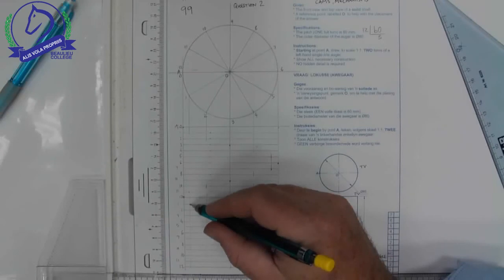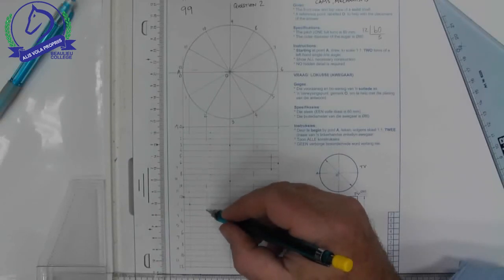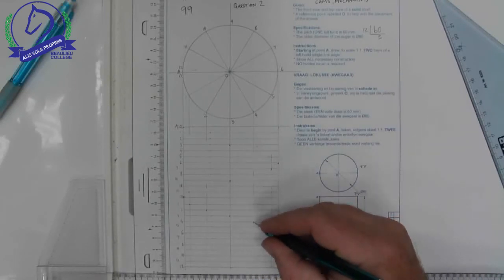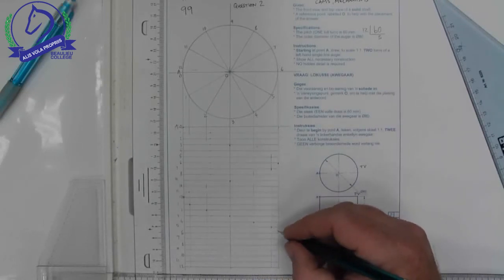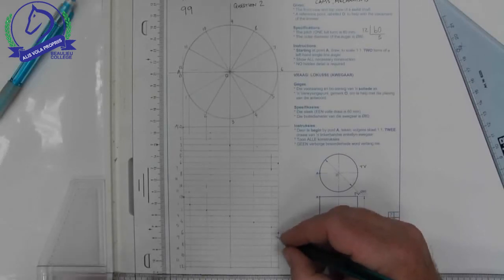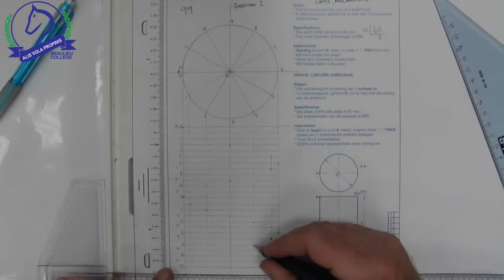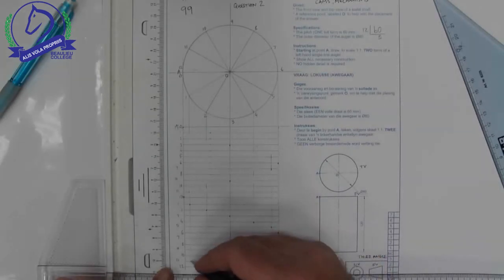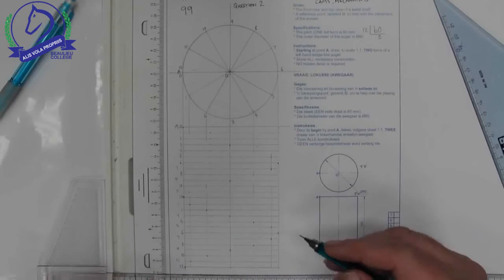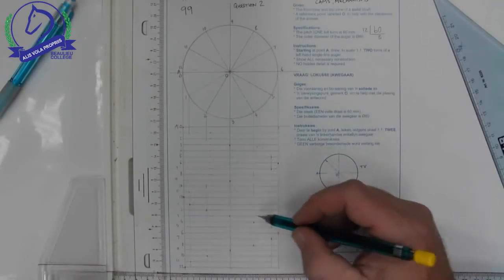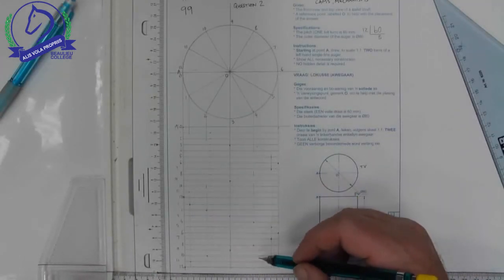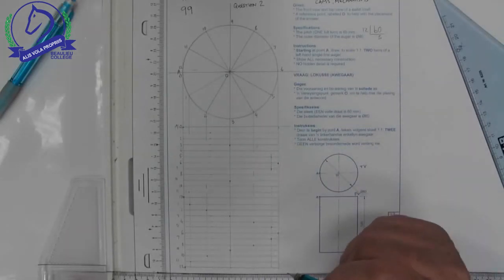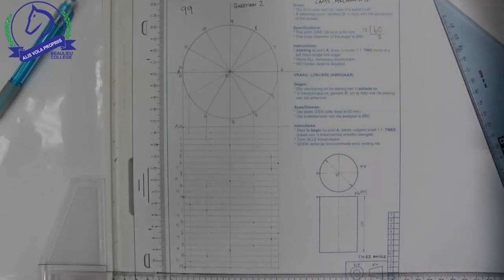Here is point 1, point 2, point 3, point 4, point 5, point 6, point 7, so you can project all these lines and then just plot the points after that. You don't have to make just small points like that. It's up to you which method's going to work best.